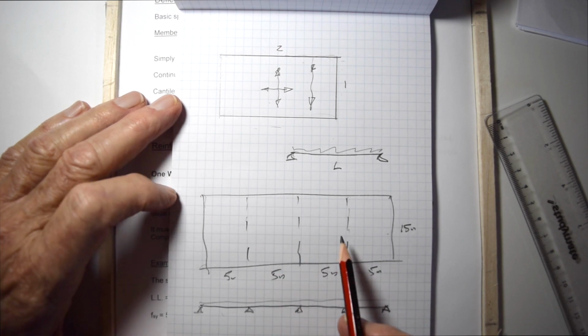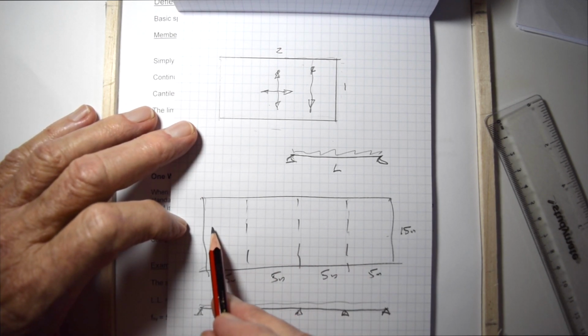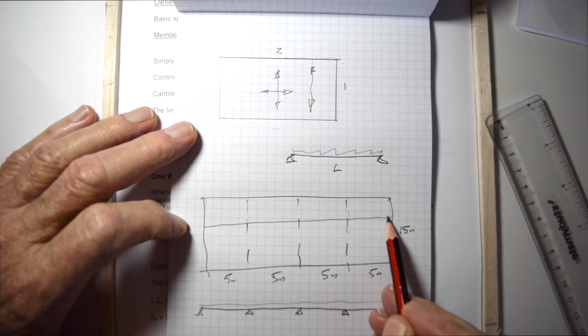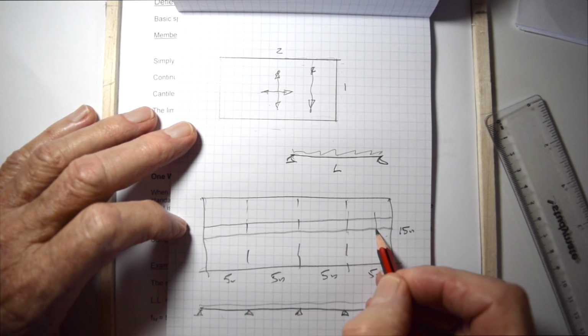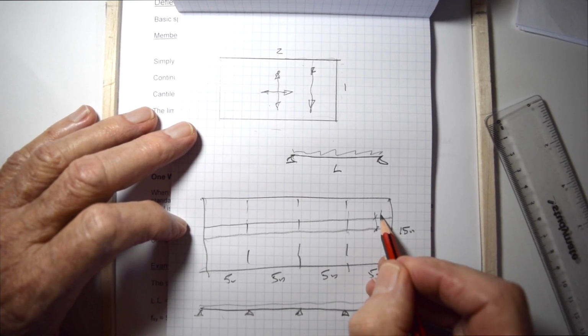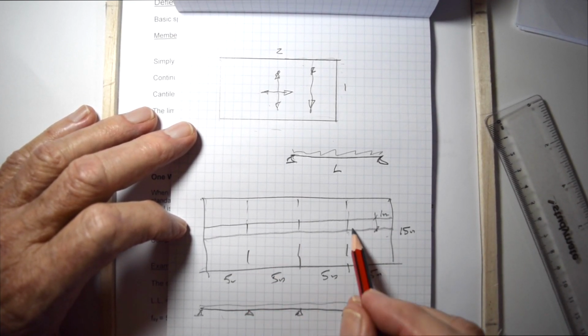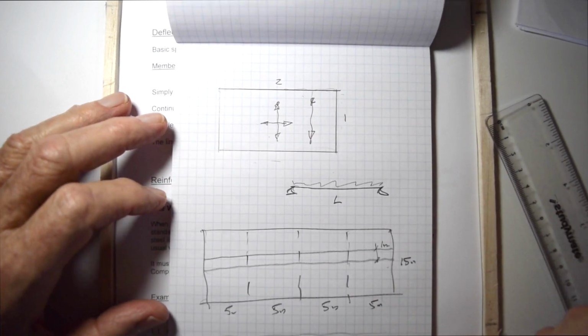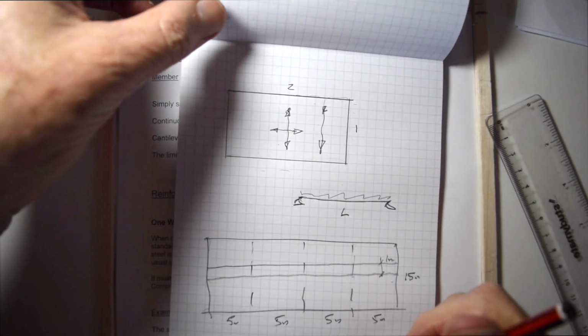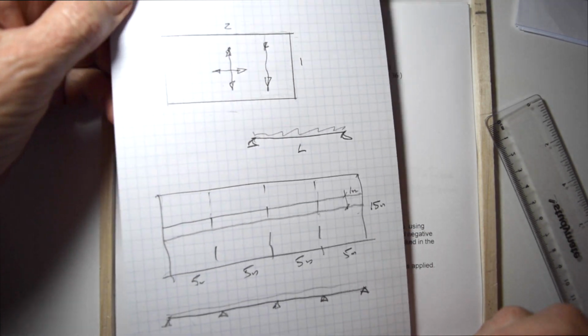And what we're doing today is we're going to design a 1 meter wide strip of slab, because if we can satisfy the criteria for a 1 meter wide strip, we can satisfy the criteria for a 15 meter wide strip. So that's just a bit of enlightenment, I hope.